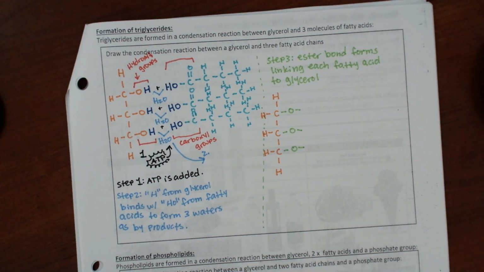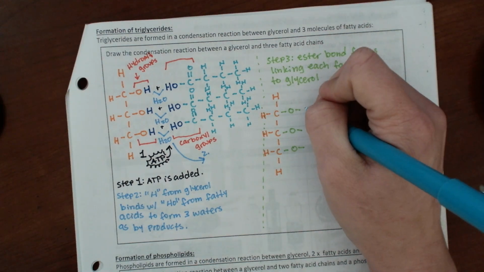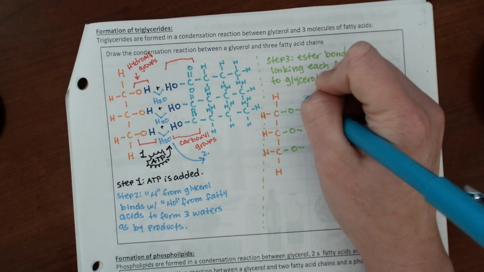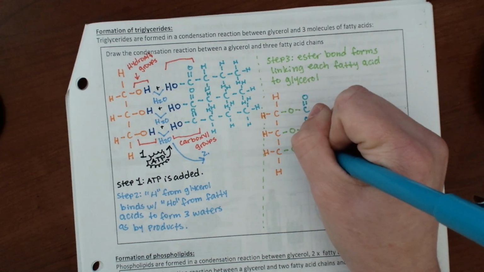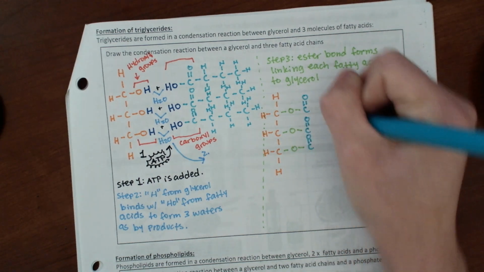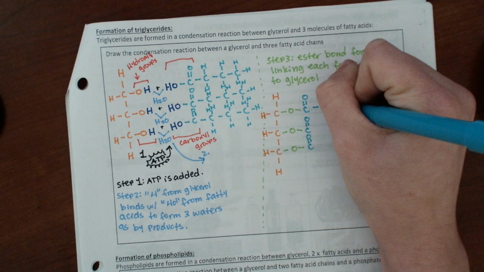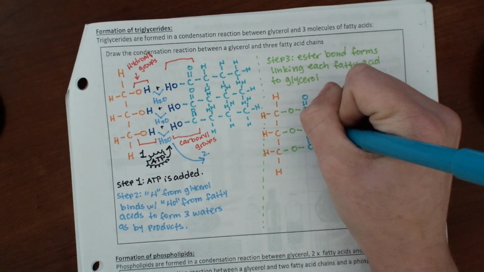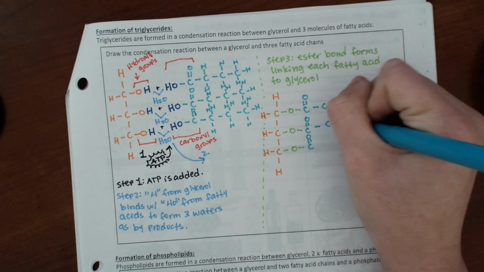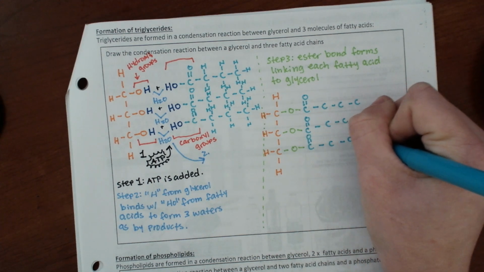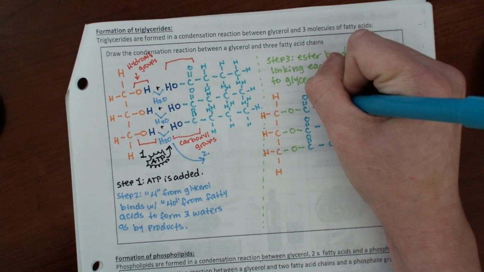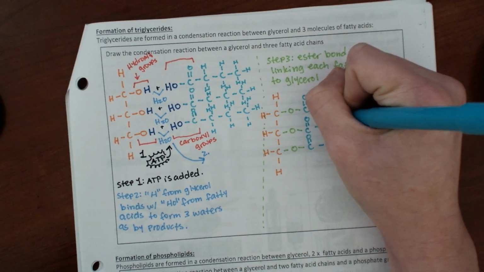And then we have our fatty acids, which are going to be a nightmare to squeeze in here again. Carbon, double bond oxygen, carbon, double bond oxygen, carbon, double bond oxygen. 1, 2, 3. 1, 2, 3. 1, 2, 3. Now time to squeeze all these hydrogens in.